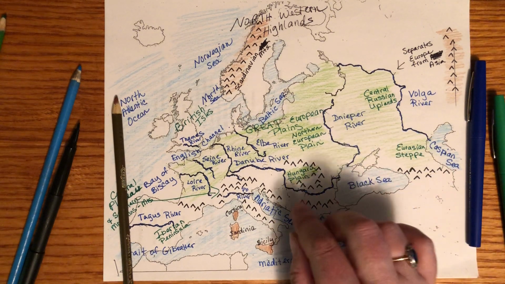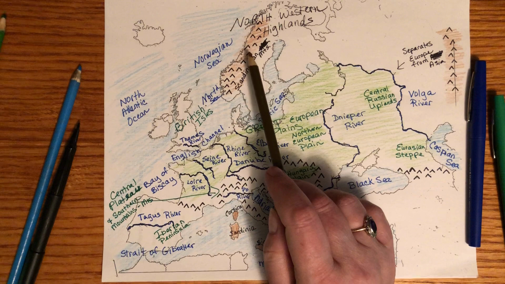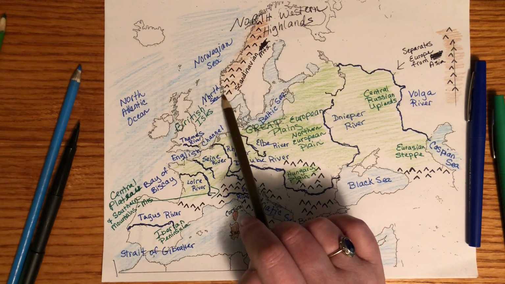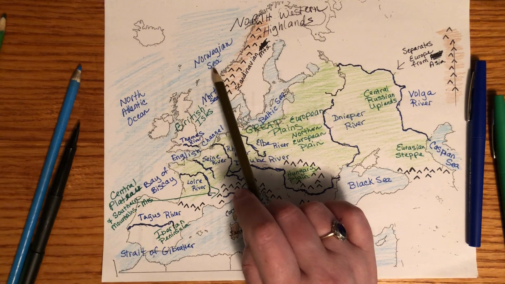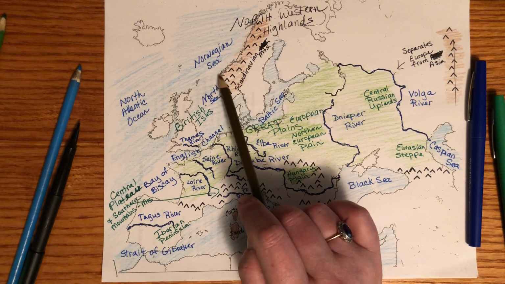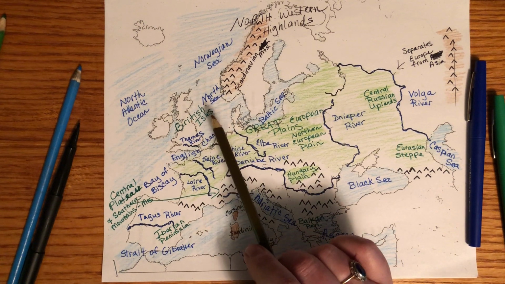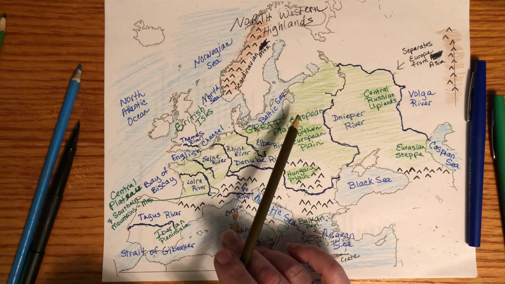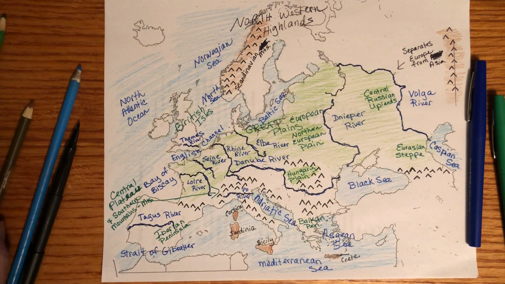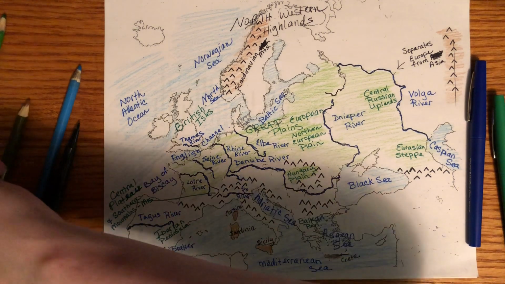Back to the Scandinavian mountains. They're not very high, but they're very steep, and the western part drops into the North Sea, and the Norwegian Sea as well, and that was what forms all the fjords of Norway. Remember what the word fjord was? That's a glacial ice area formed by the Ice Age. Okay. Now, what other mountains do we have over here?